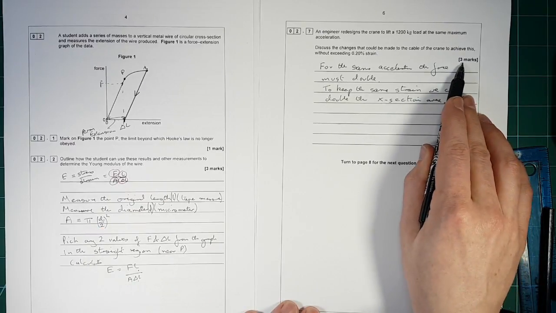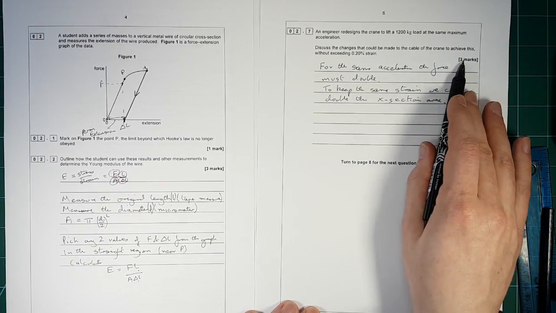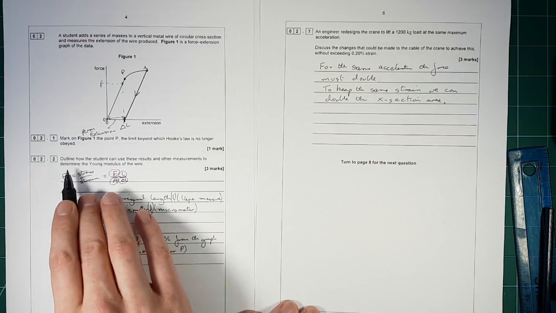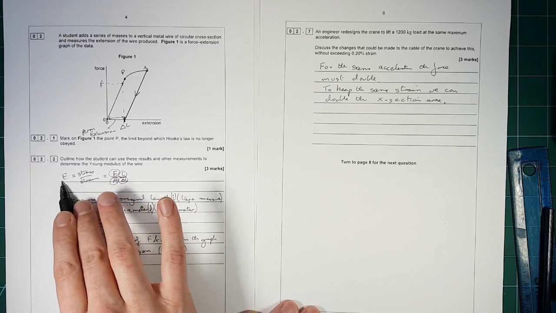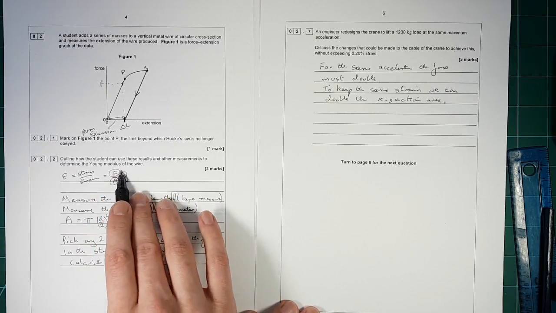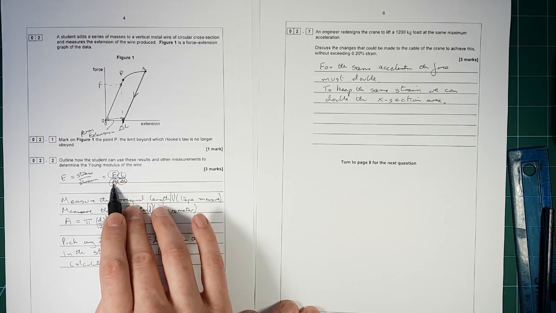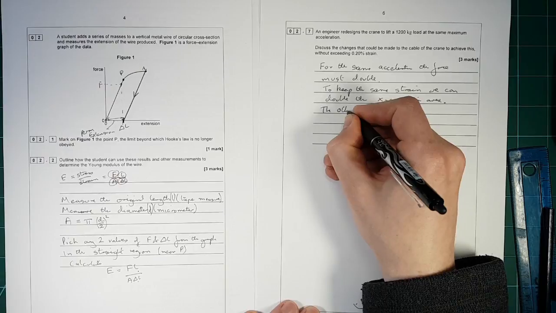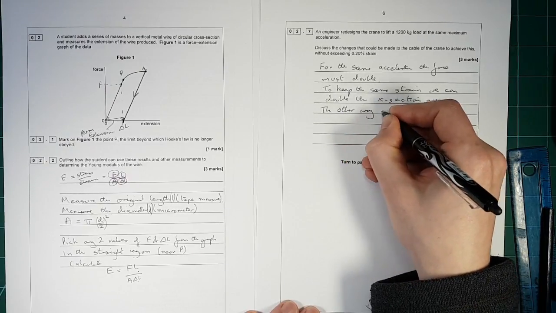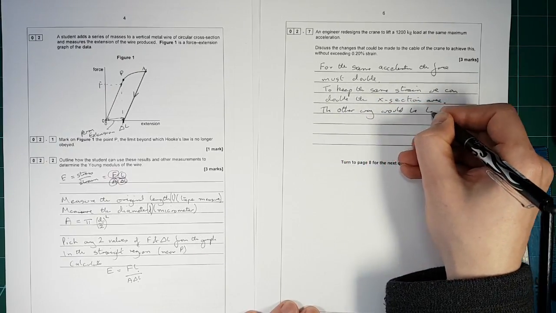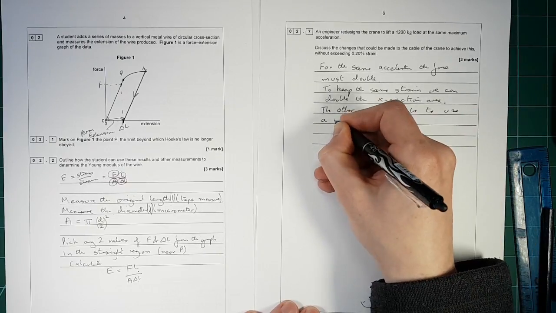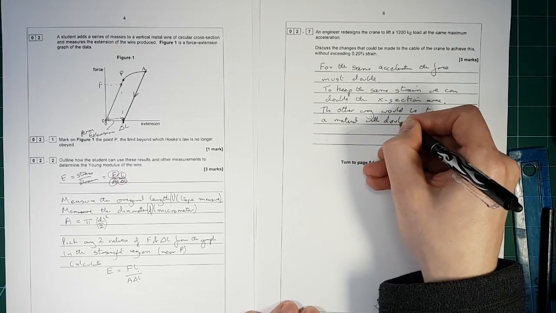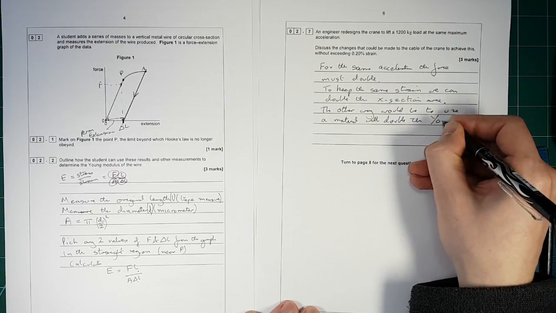We've probably got, what, 2 marks there, because we've made 2 points. So how do we get the 3rd one? Well, I guess we have to talk about this, I don't guess, I know we have to talk about this quantity here. So that's got to stay the same, that's doubled. If we don't change that, we have to change this. So the other way would be to use a material with double the Young's modulus.